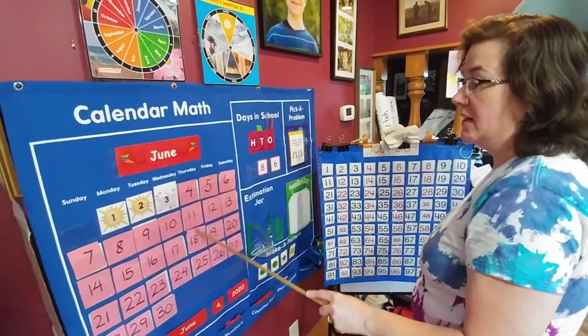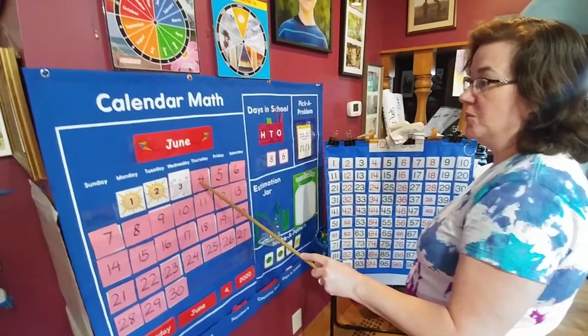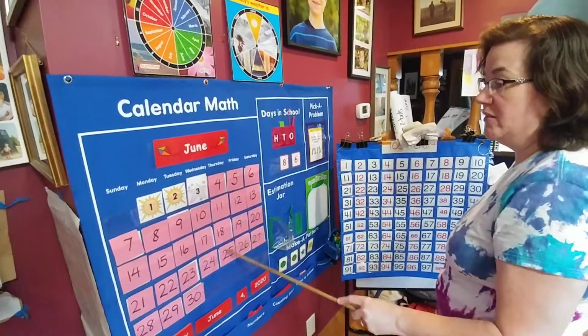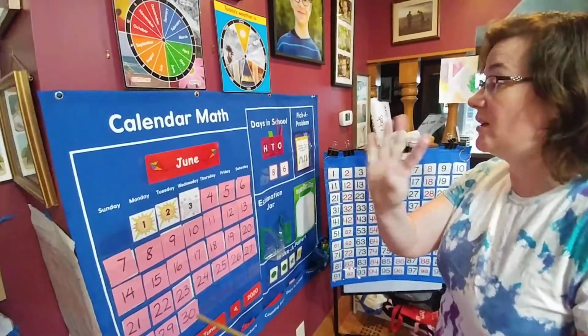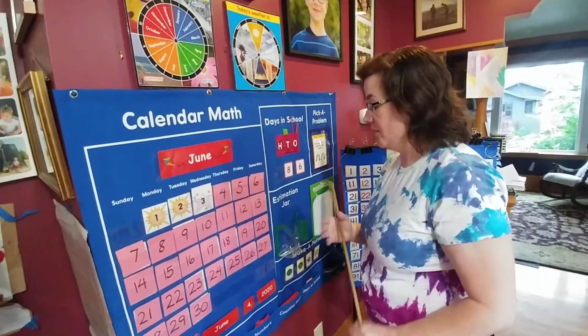If I count each box down the column, I can count how many Thursdays are in June. 1, 2, 3, 4. There are 4 Thursdays in June. And today, Thursday the 4th, is the very first one.